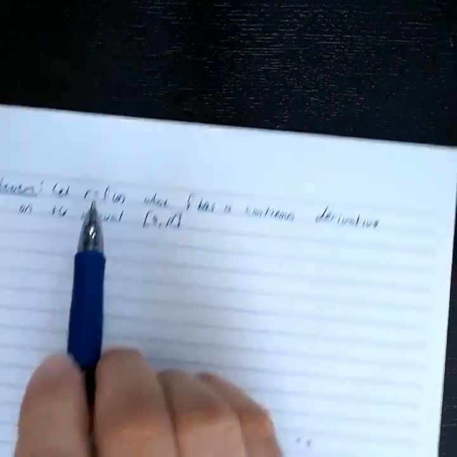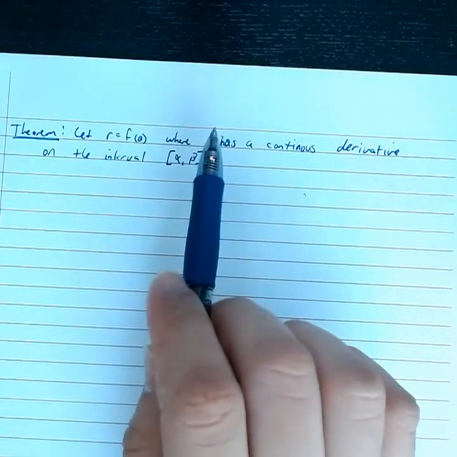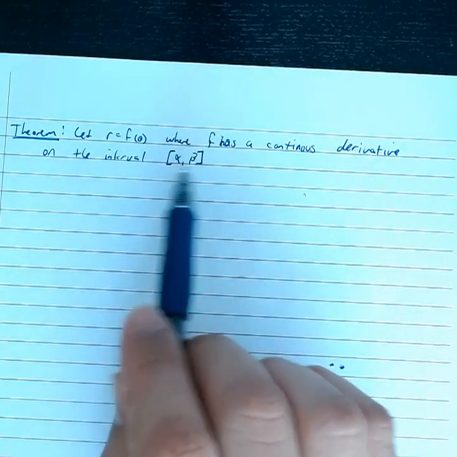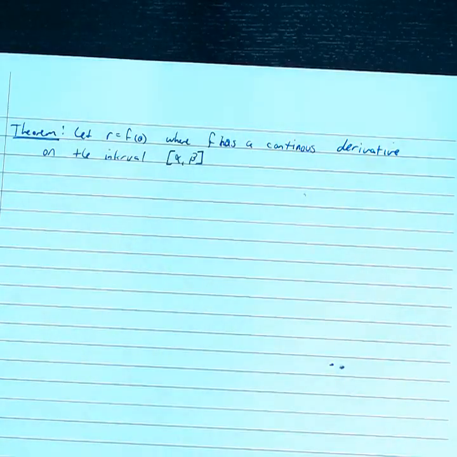So you have r is equal to f of theta. f is going to be continuous and is going to have a continuous derivative on the interval from alpha to beta. If your theta exists anywhere between here and here, you know your function has a continuous first derivative. Outside of that region, maybe it does, maybe it doesn't. We don't really care.